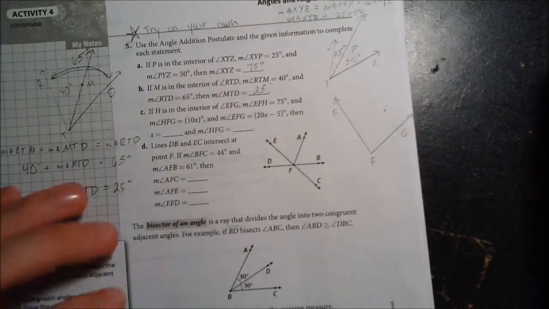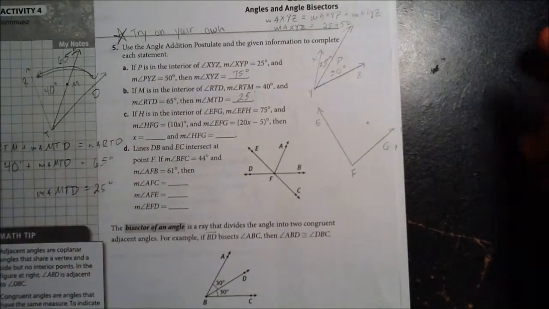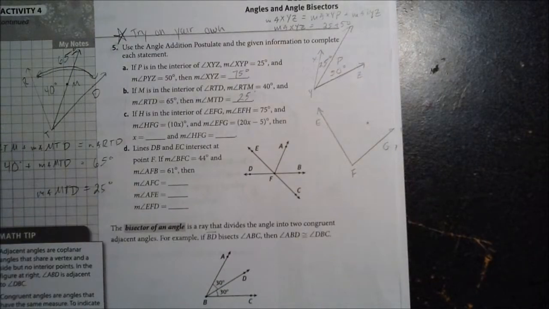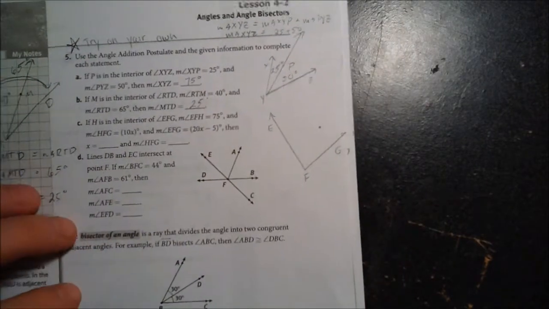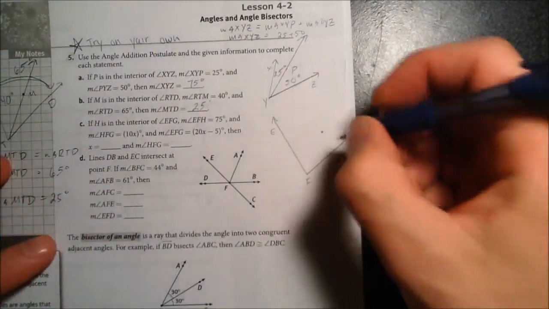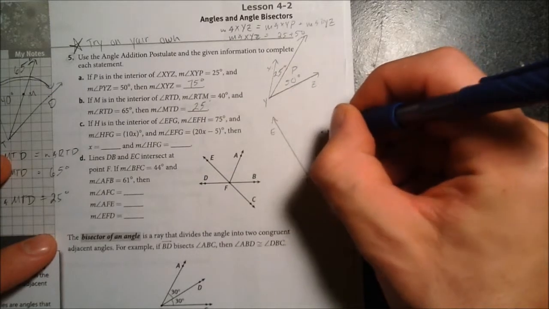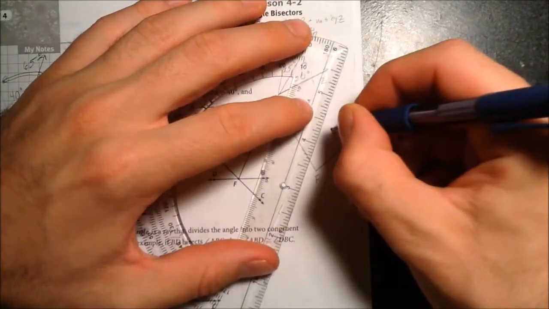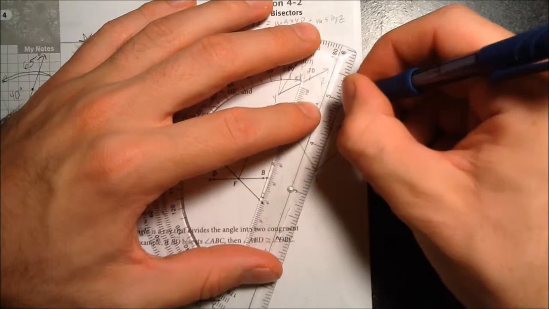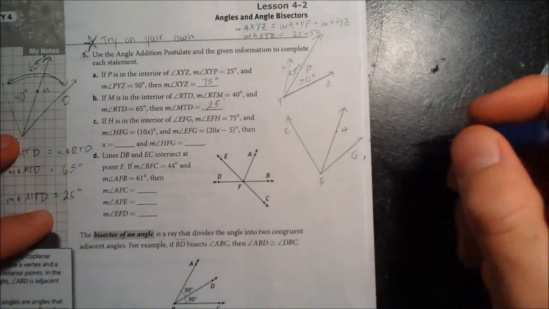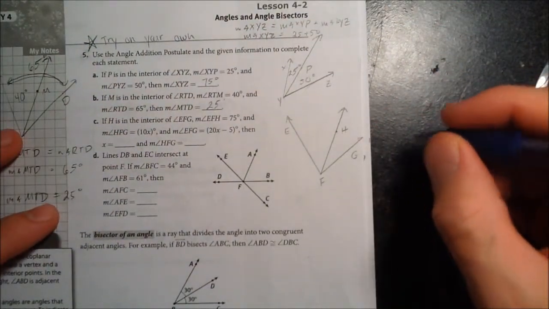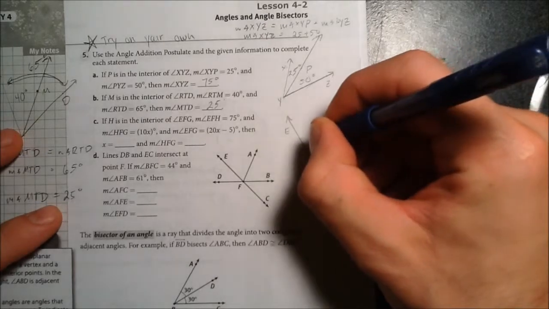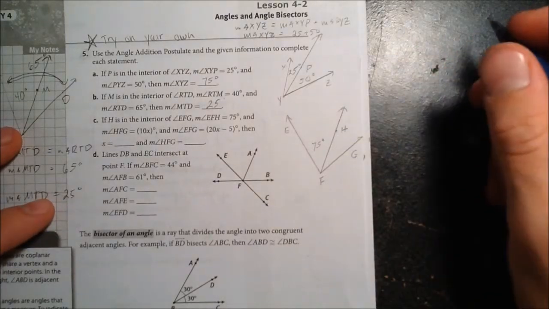Now, part C is where it gets a little fun. Part C is where we have some expressions rather than these pretty whole numbers. So part C says that if H is in the interior of angle EFG, so I have H there, well, let me draw that ray real quick. It says that the measure of angle EFH, so this guy right here, is 75 degrees.